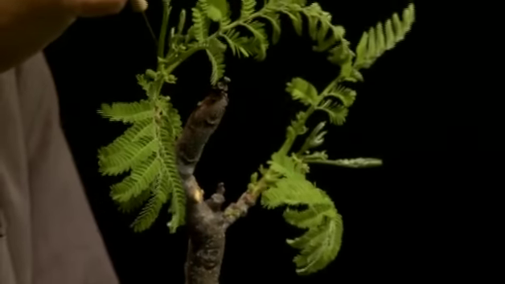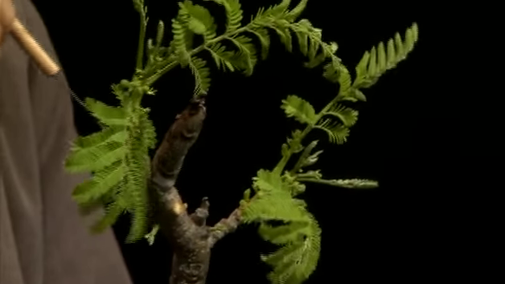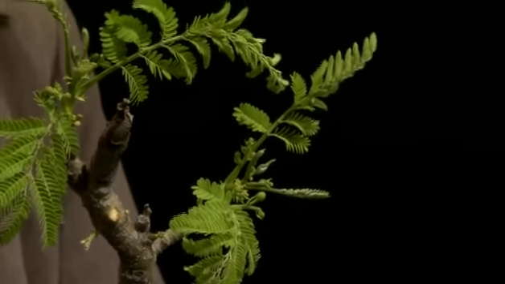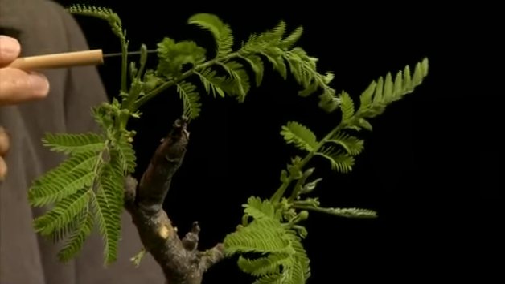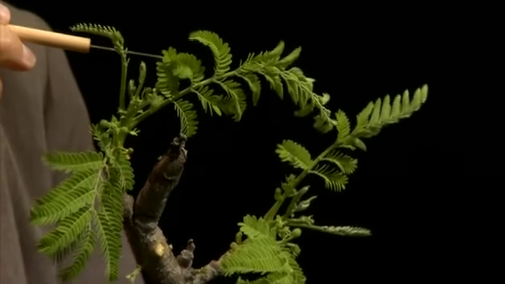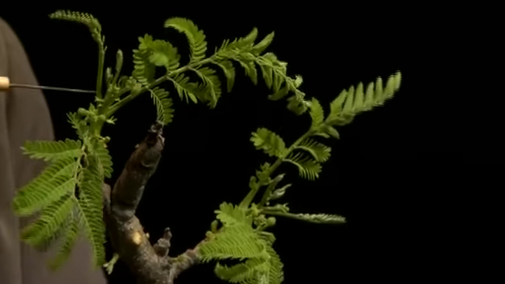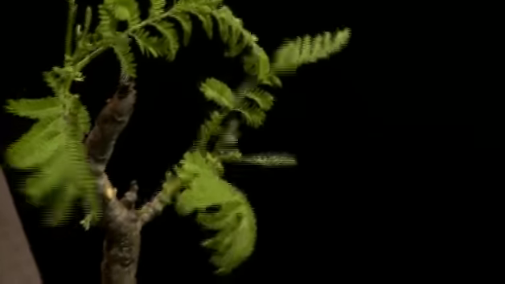This whole thing is one leaf. It's twice pinnately compound because this is once pinnately compound, this is a leaflet, and each leaflet has leaflets. So this is an example of a bipinnately compound leaf.